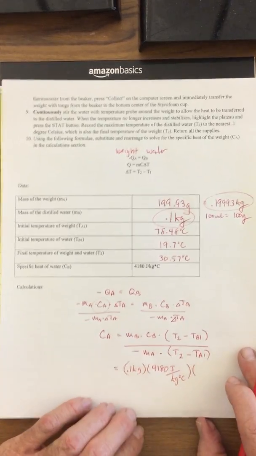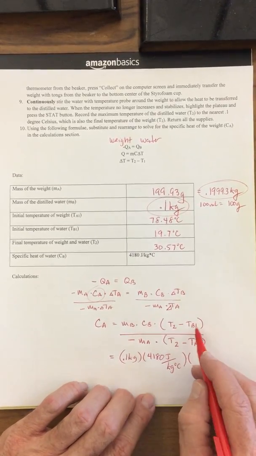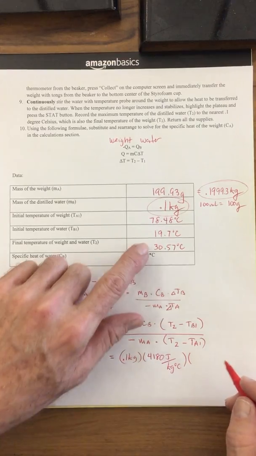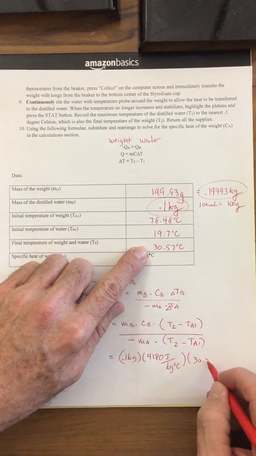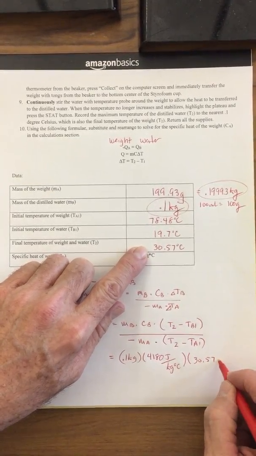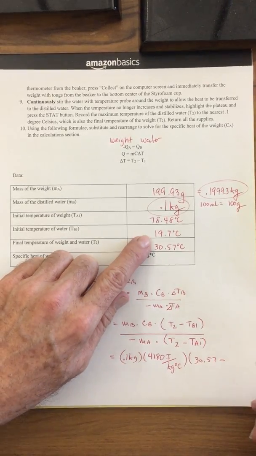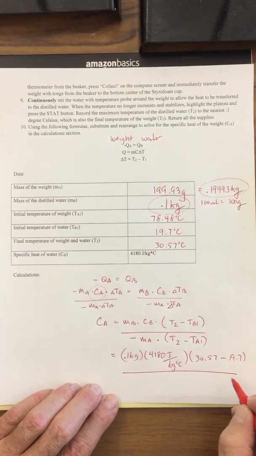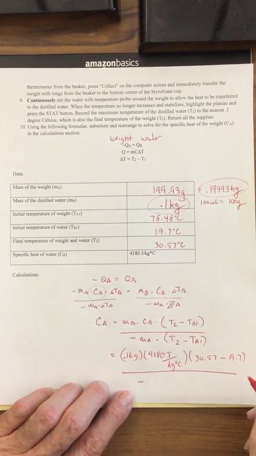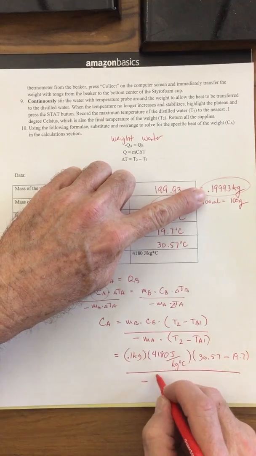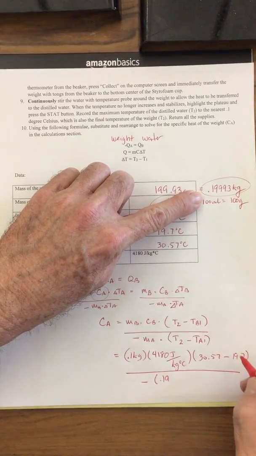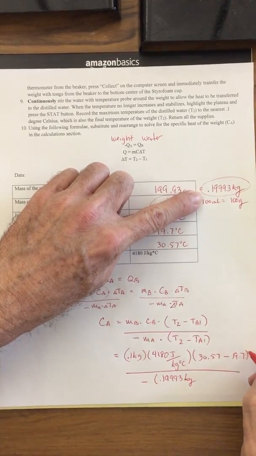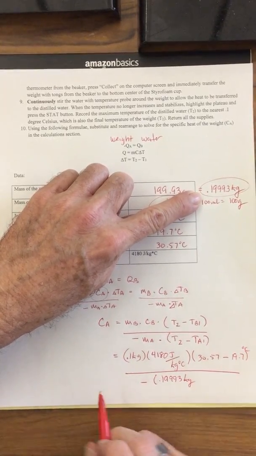Then we have T2 minus TB1. T2 is 30.57 minus my TB1, which is 19.7, divided by the negative mass of my A, which is 0.19993 kilograms.